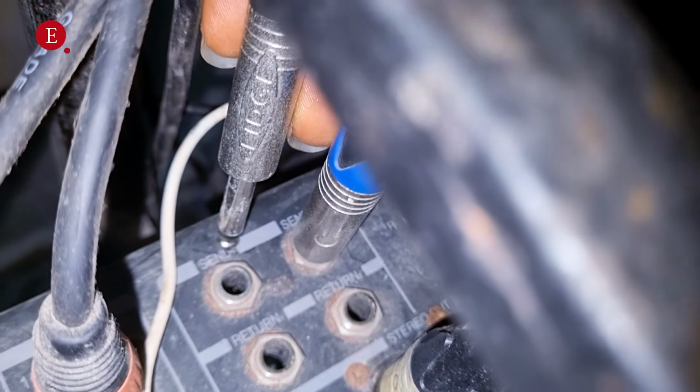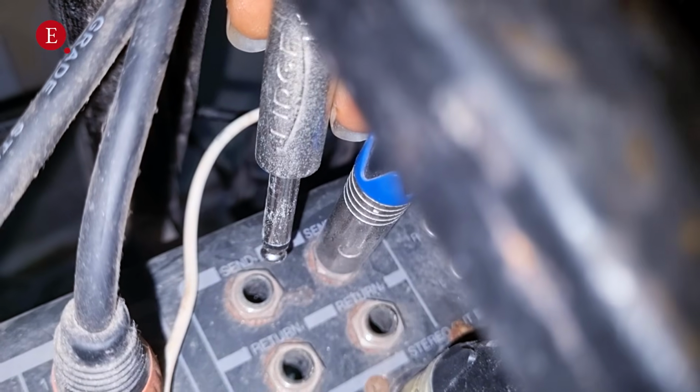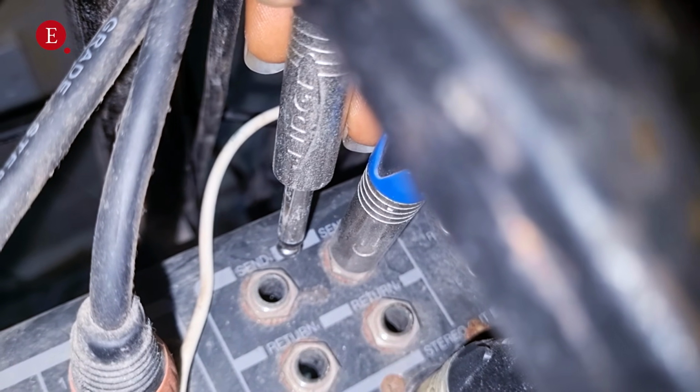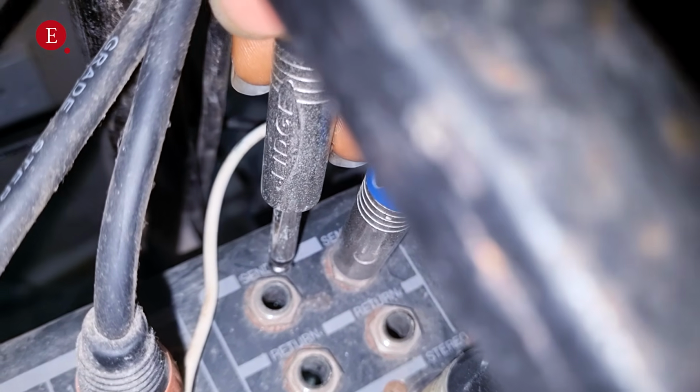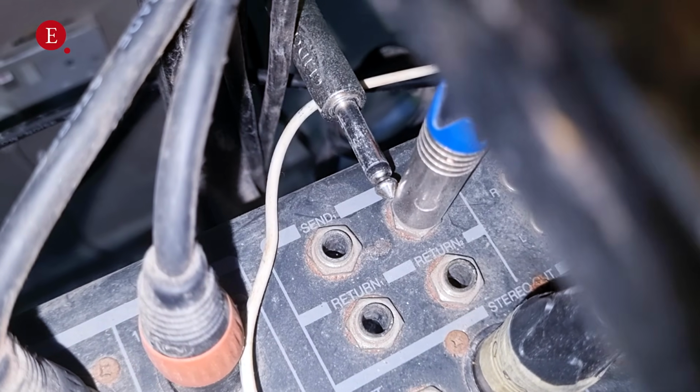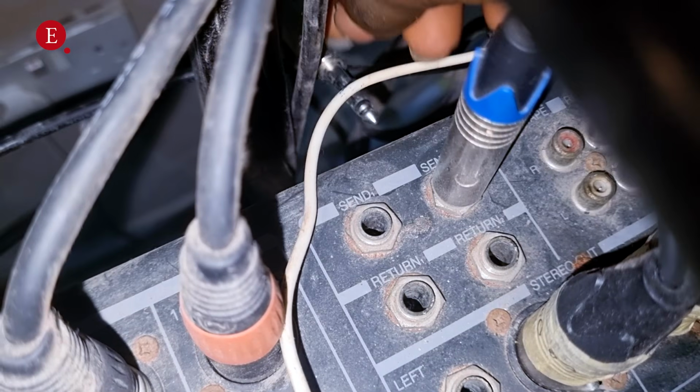This is send. You can take it from send 1, send 2. On your mixer, you should have something like auxiliary. If you have auxiliary, please use auxiliary. This mixer is an old mixer, pretty old. That's why I'm using send instead. But auxiliary is actually the best, and I'm going to show you why pretty soon.